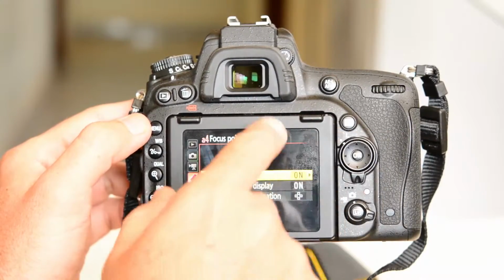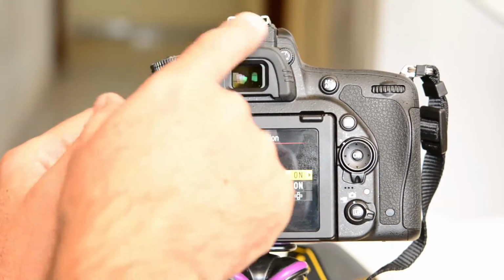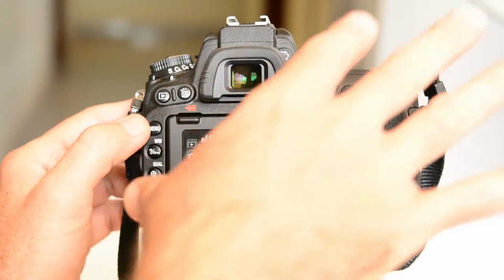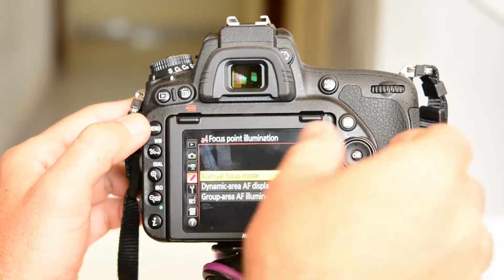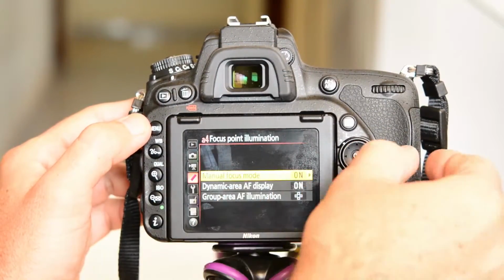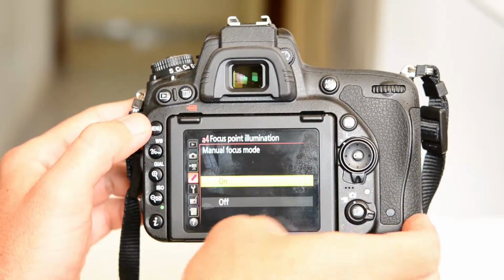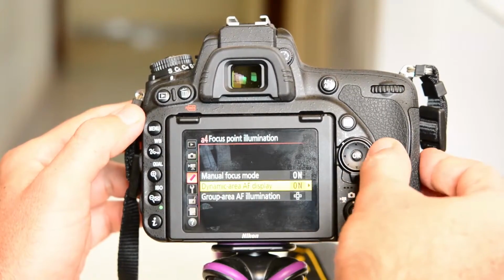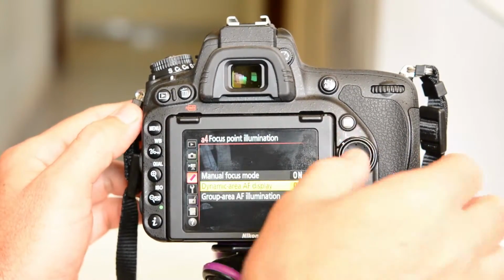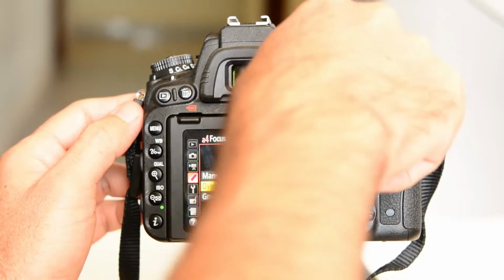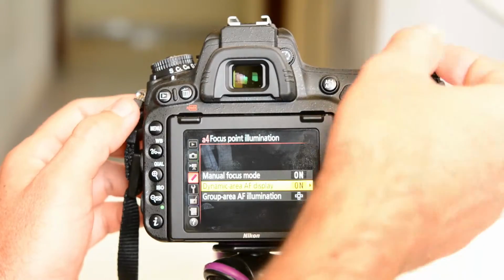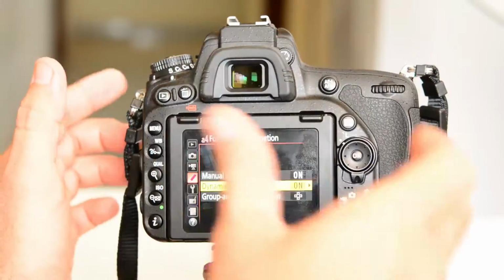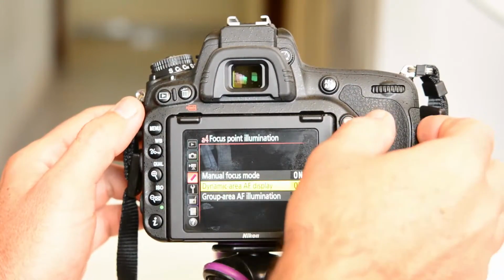It means that the focus inside of this viewfinder is going to turn on and turn off. You will control that. Manual focus mode, if it's on or off, you choose your option. Dynamic area for AF display, in my case, is on or off. We'll choose when you choose the focus here for dynamic 9, dynamic 21 in here. You're going to choose if they are going to be illuminated or not.